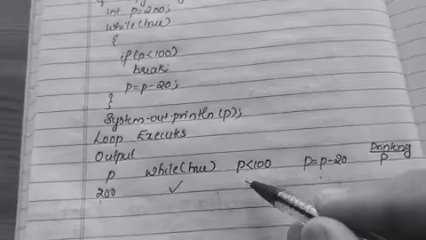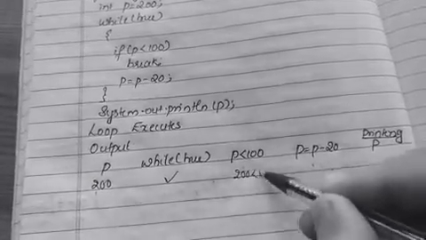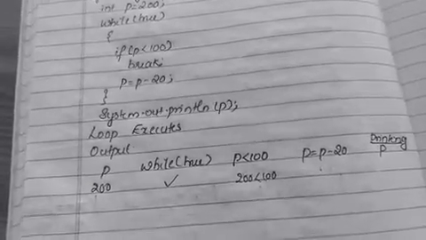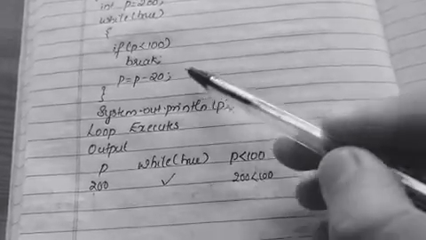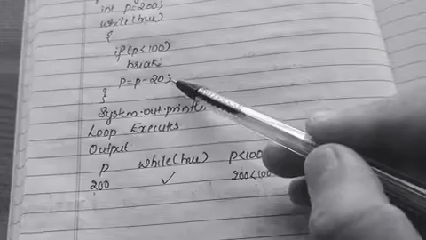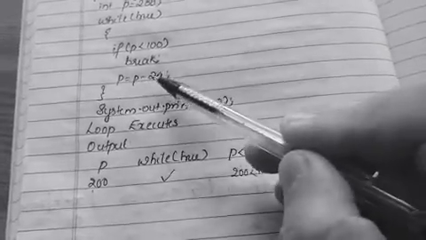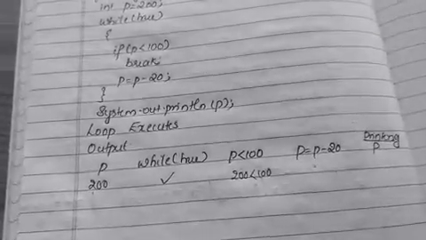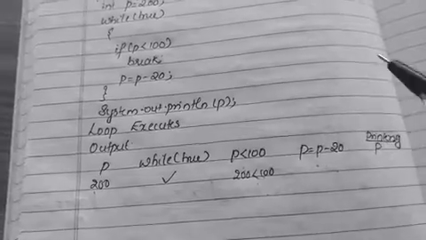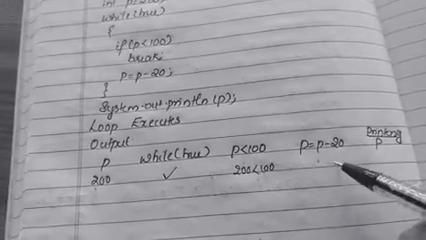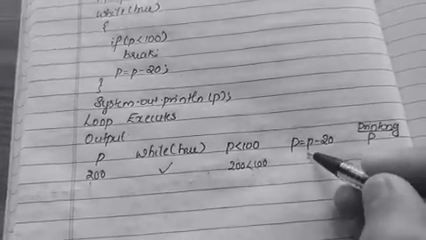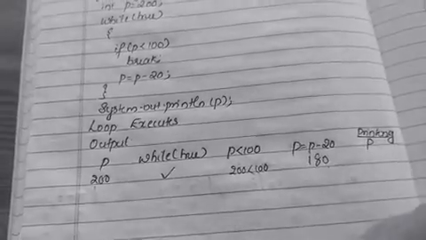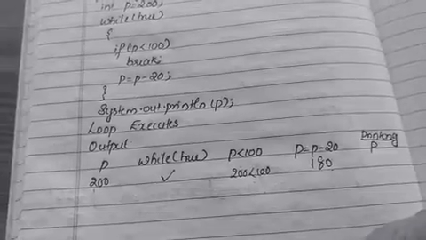So what is the value of p? 200. 200 less than 100. Is it true? No. 200 is not less than 100. So we won't execute the break statement. We will come to the statement after that. What is that? p equal p minus 20. What is the meaning of that? The value of p will be decremented by 20. The initial value is 200. So after executing that statement, the value of p becomes 180. Clear?